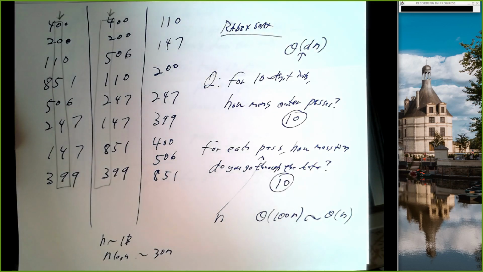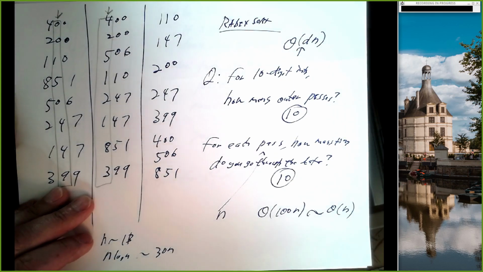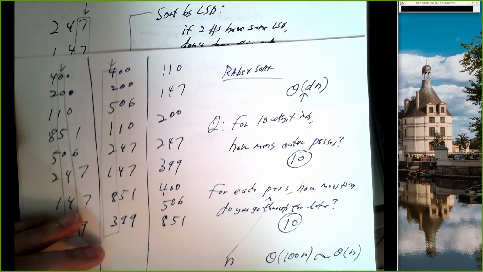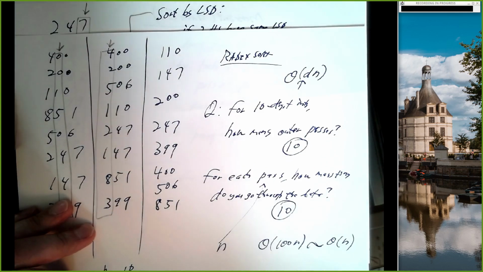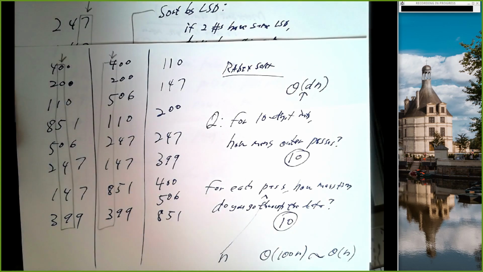So on a rough calculation, this may look like order n, but in practice, it's not. It's not as good as many of our n log n sorts that we'll see. But it's still a fun sort to code. And this, I think, is sometimes called a Hollerith sort.